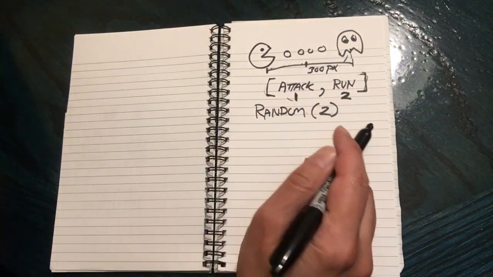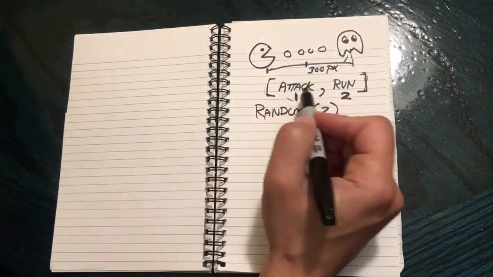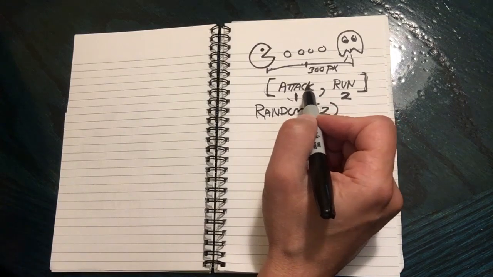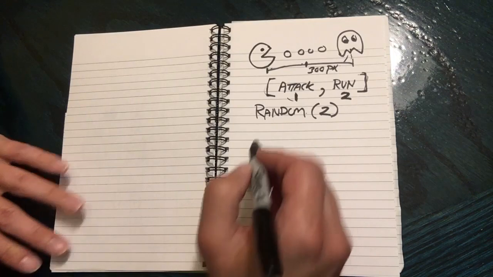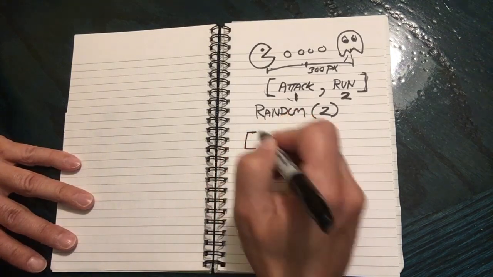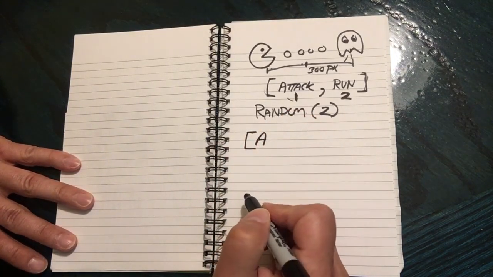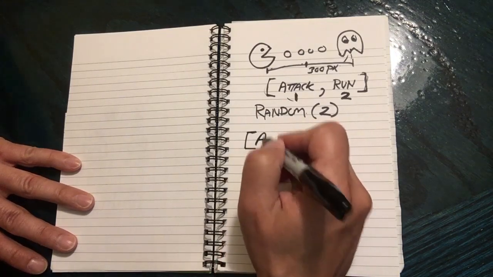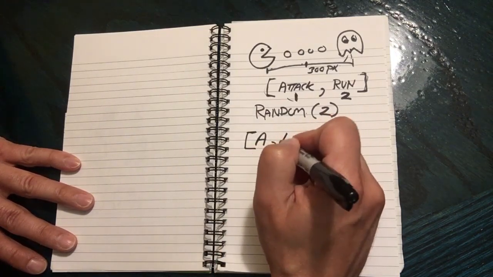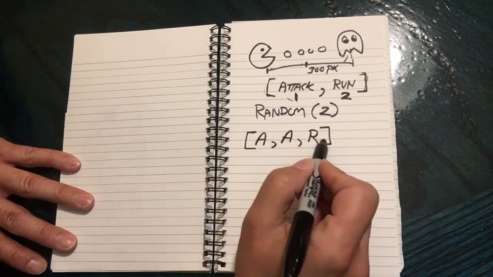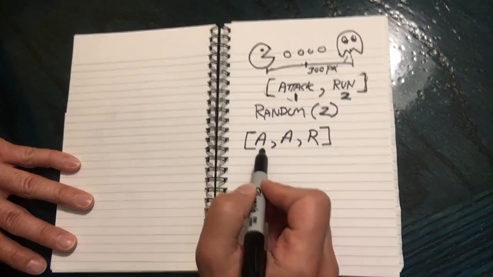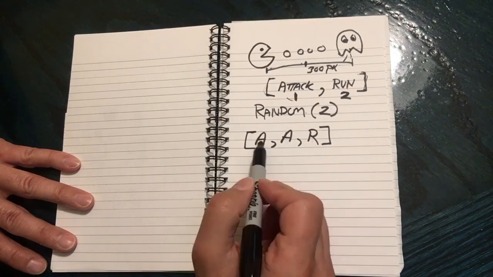Now, let's expand this and make it a little bit more complicated. What if we wanted this monster to attack more often than it ran away? Well, we would create a list that has attack, I'll just use letter A for abbreviation, attack, and then run. So I have a list again but now I have 3 items. Attack, attack, and run. 1, 2, 3.